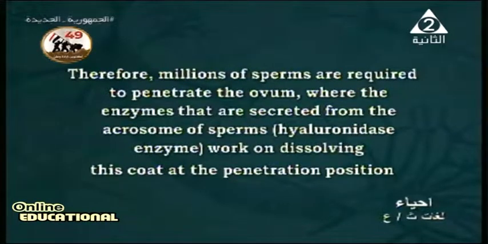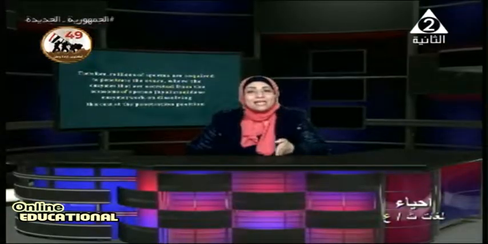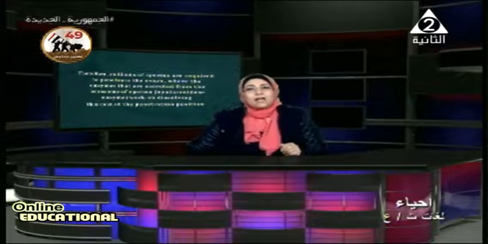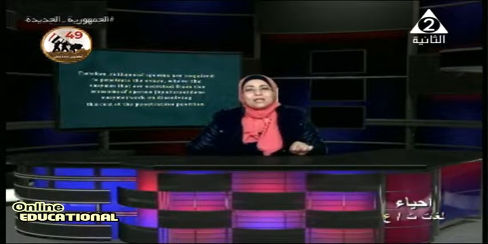This enzyme leads to dissolving the strong coat found on the ovum. This strong coat can be removed by the hyaluronidase enzyme, which dissolves the ovum coat and allows only one sperm to enter the ovum.